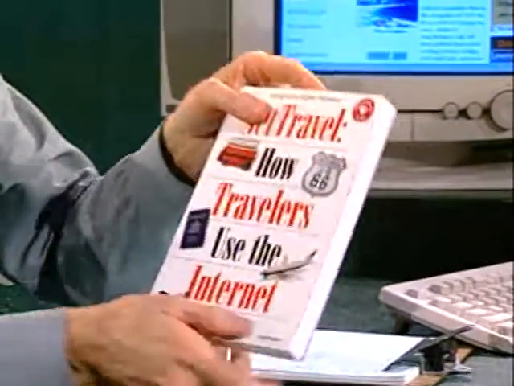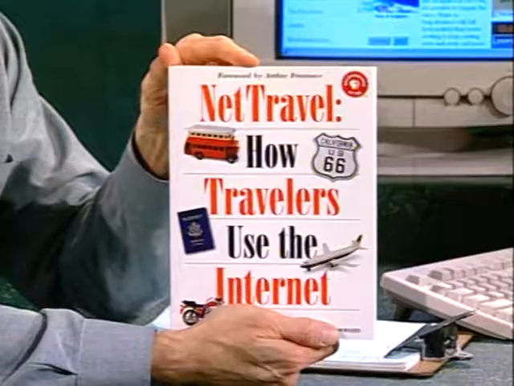Michael, you wrote this book, Net Travel, How Travelers Use the Internet. Can you really save money by buying plane tickets online, for example? Absolutely. You can save money. There are last-minute deals where you can save money, but even on a regular trip, there are all sorts of offers on the internet that your travel agent might not find.